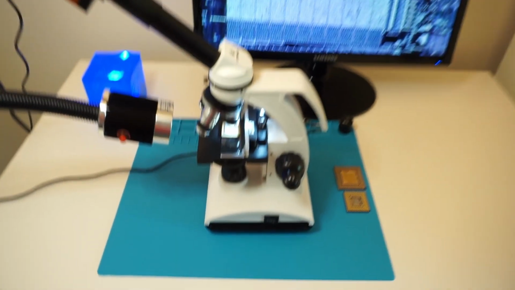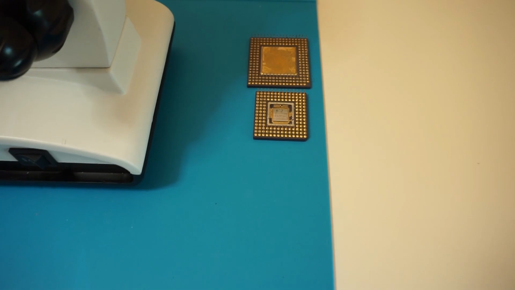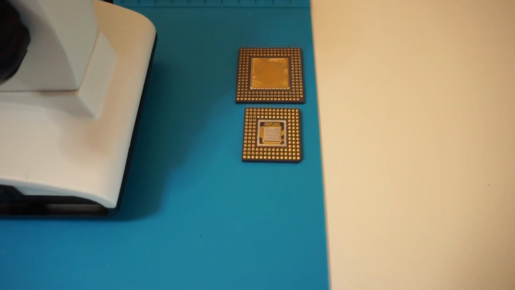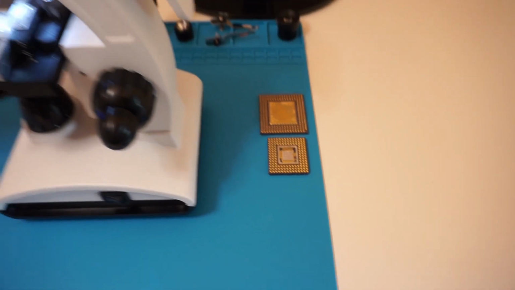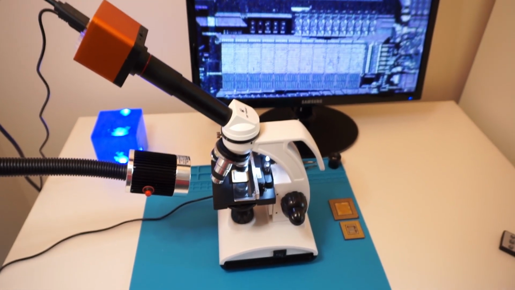So let's explore some other CPUs. As I have here, I have a Motorola 86020, I have a 386, and I'm going to do some more pictures and videos and show them online.